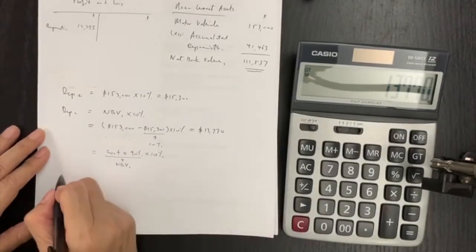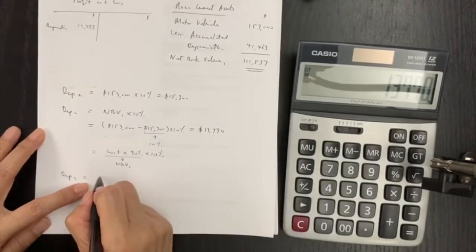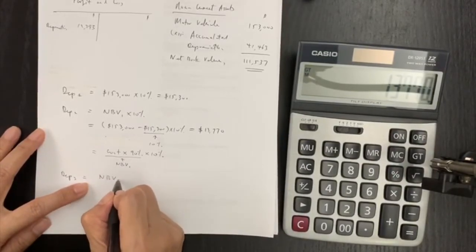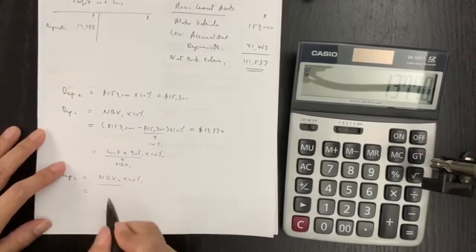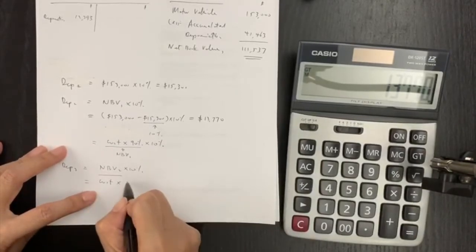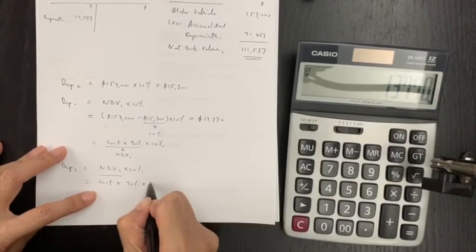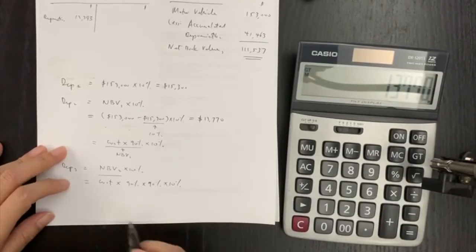Okay, all right, so let's move on to depreciation in year 3. So the pattern will be net book value year 2 times 10%. So therefore, how do we get this net book value in year 2? That would be cost times 90% times another 90% and then times this, right?